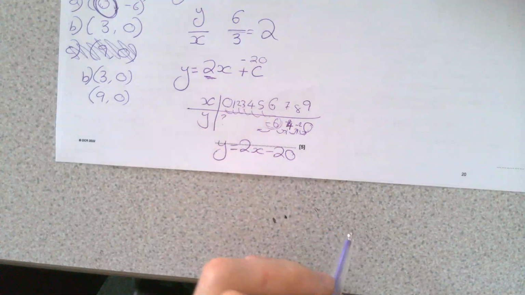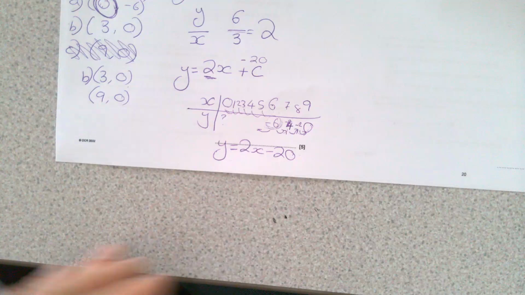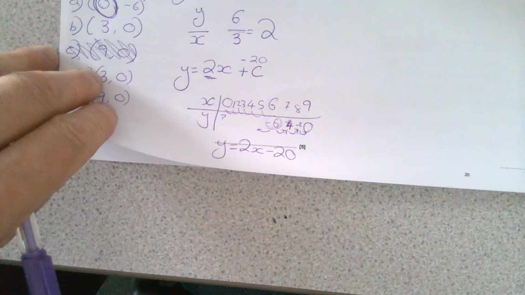Big marker, you know, and there's a nice question for you to have a go at, and probably the hardest linear graphs could be. Okay, it's tested my noggin, and I've got a big noggin and a big nose actually.